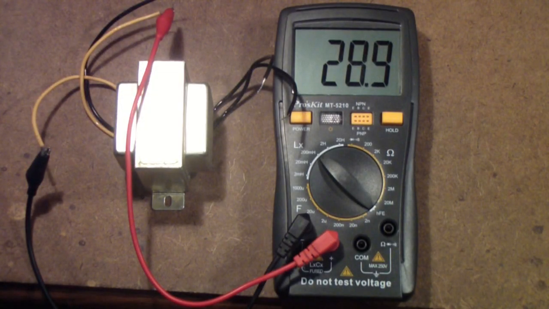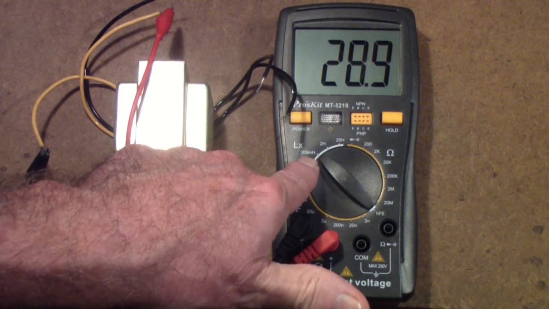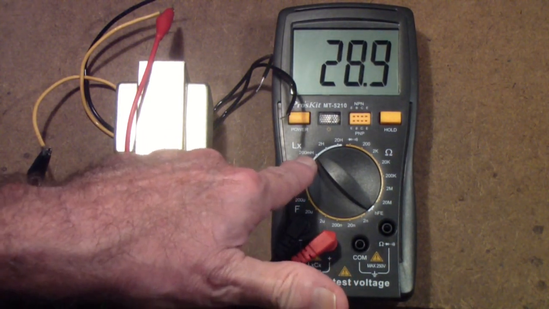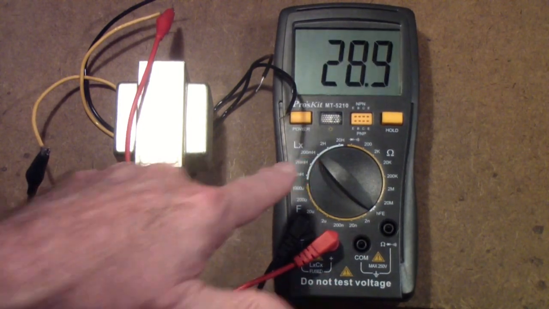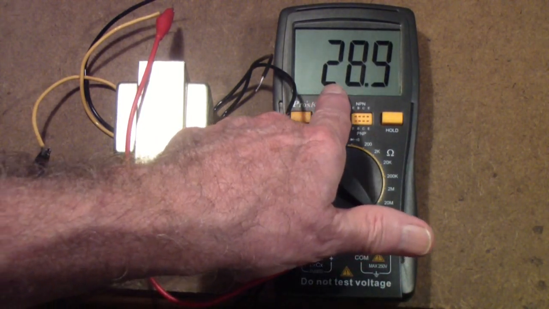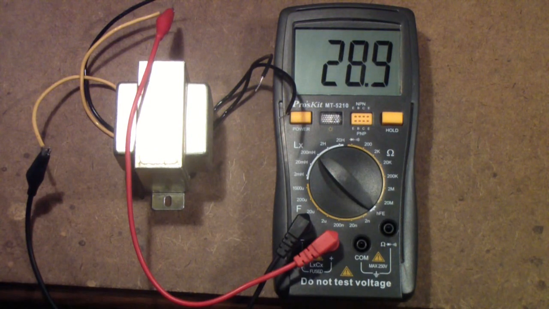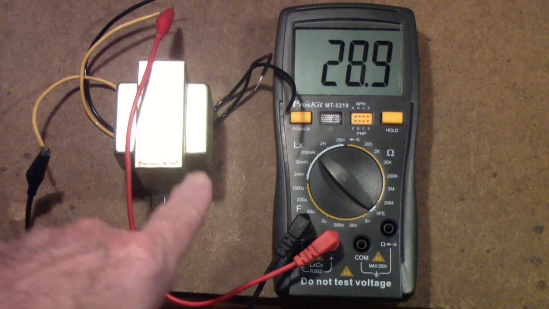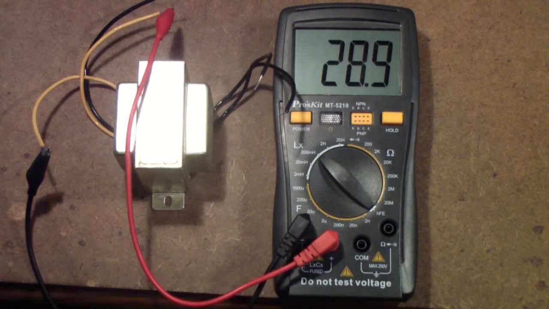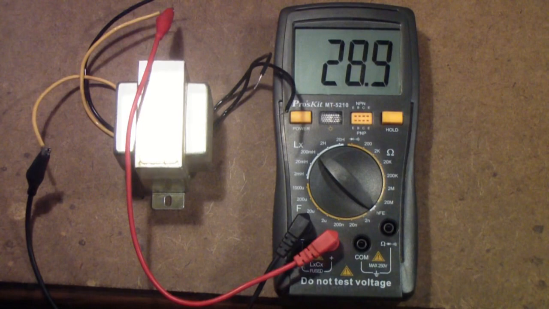Now I'm using a Pros Kit MT5210, and it is set to measure inductance in the 200 millihenry position, and you notice we're getting 28.9. Now contrast that with the Peak Atlas that gave us about 30. Now let's come over and measure the other winding using this Pros Kit.